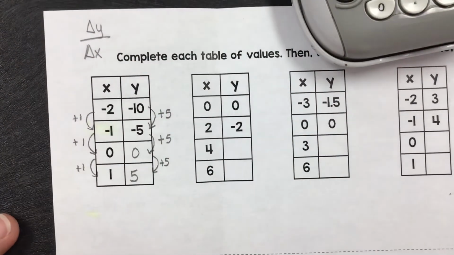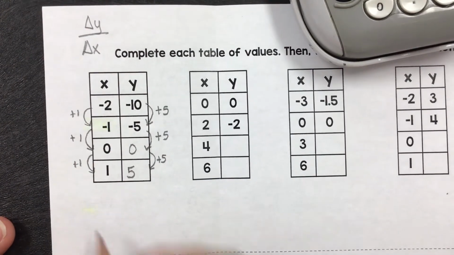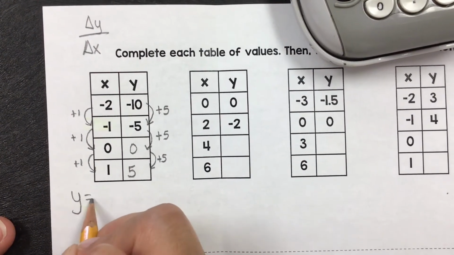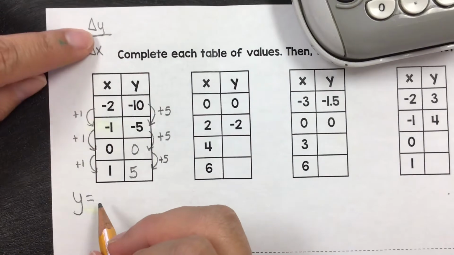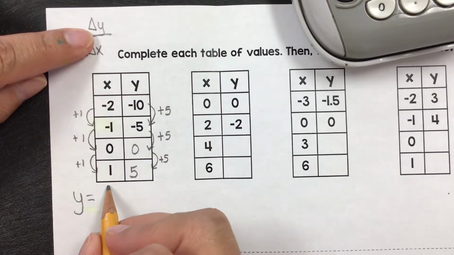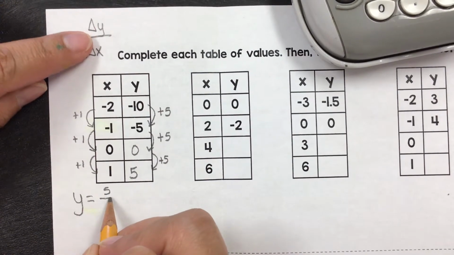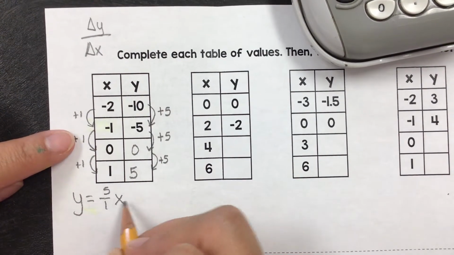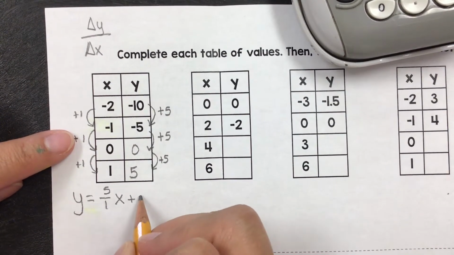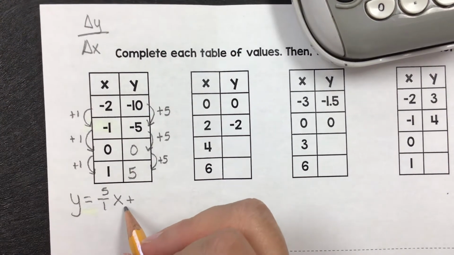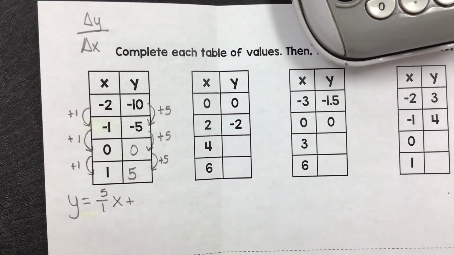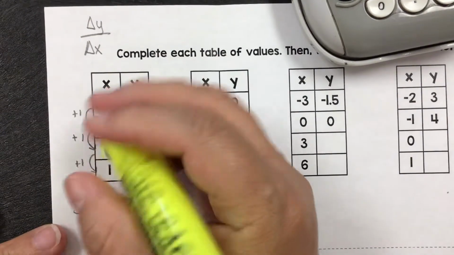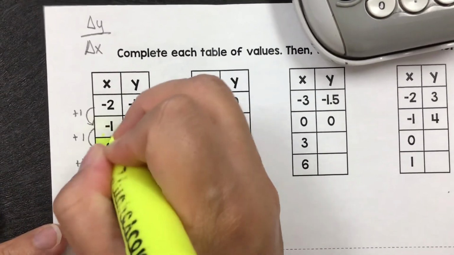So that means the y's go on top. We have the equation y is equal to m, which is slope, changes of y, 5, over the changes of x, 1, x, and then plus b. How can we identify the plus b? It's where the x is 0. That's your y-intercept.